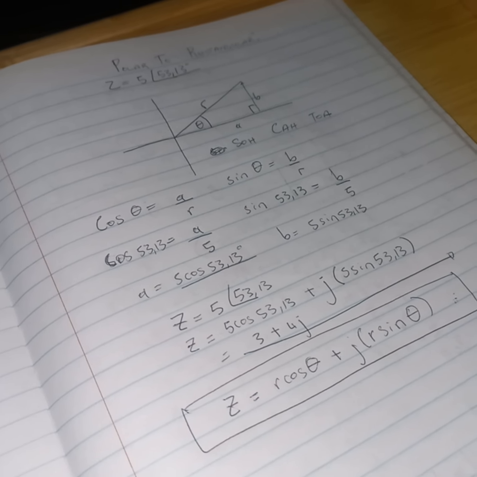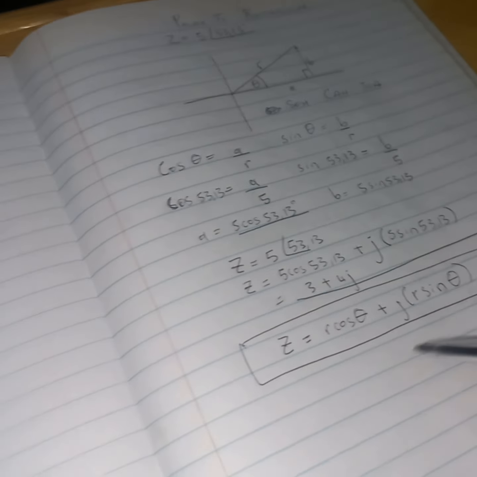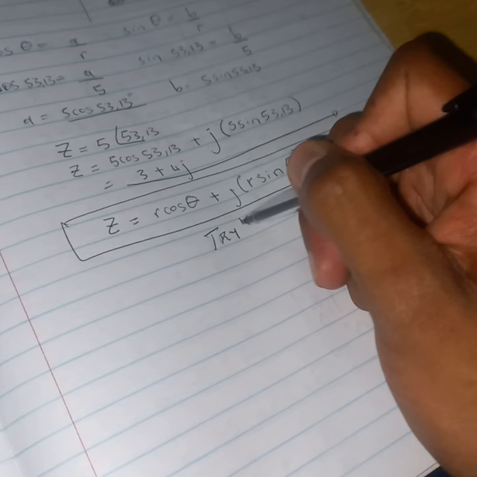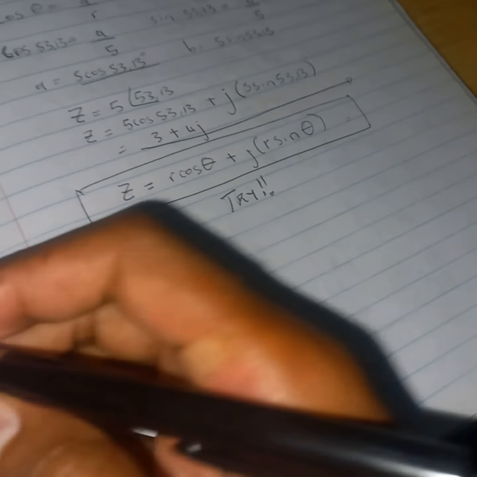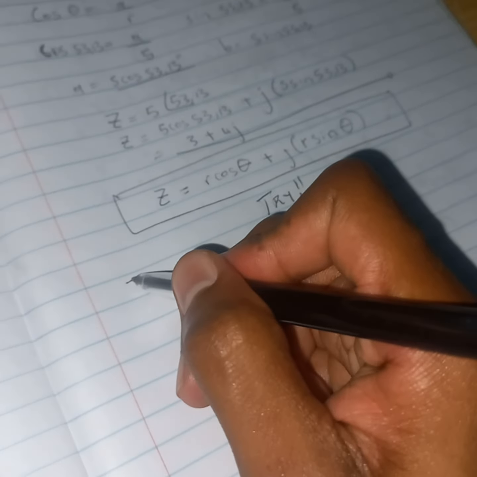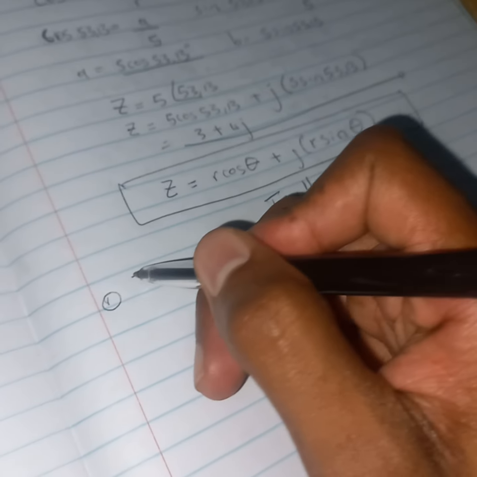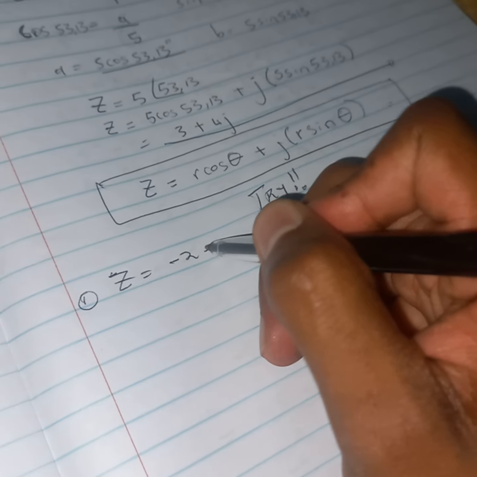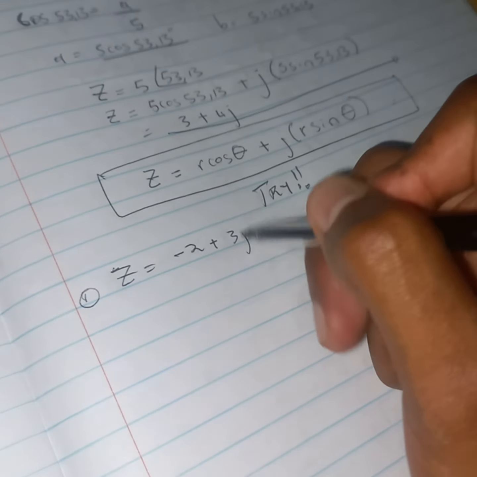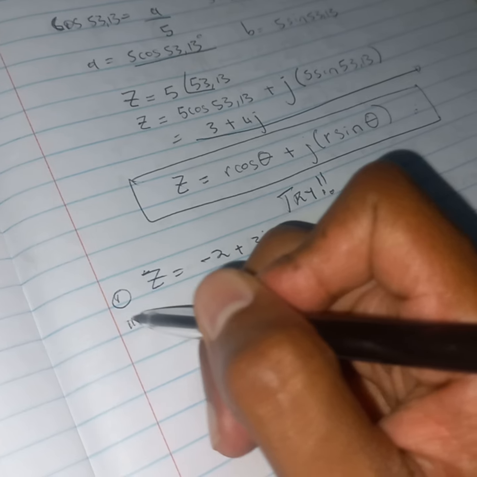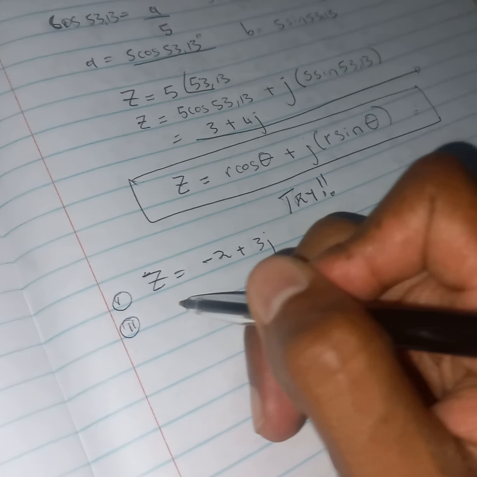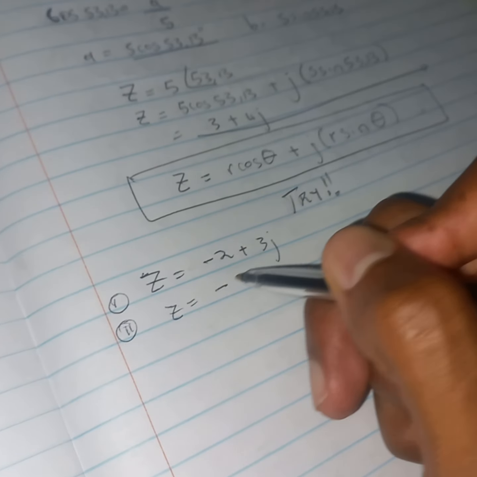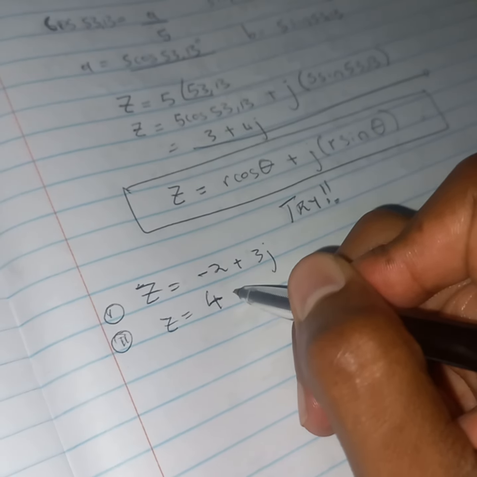I want you to try this. Please try this. You have yourself z number 1, z equals negative 2 plus 3j. And then second one, you have z equals 4 minus j.